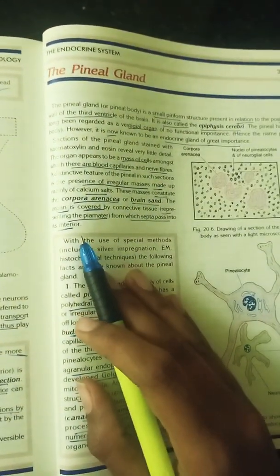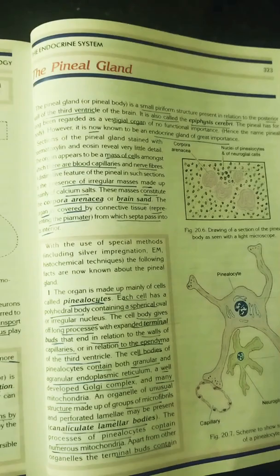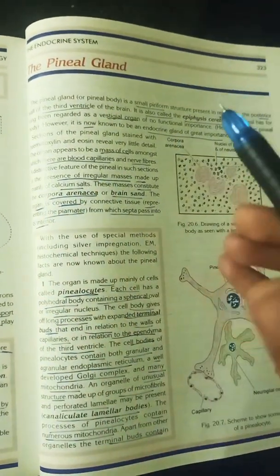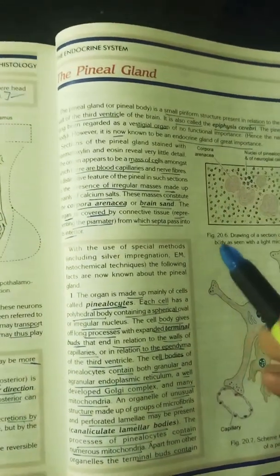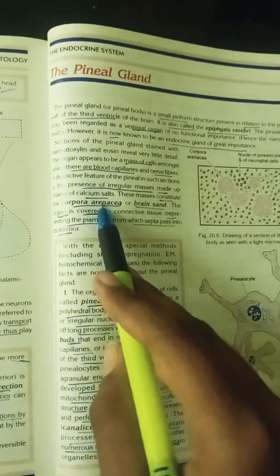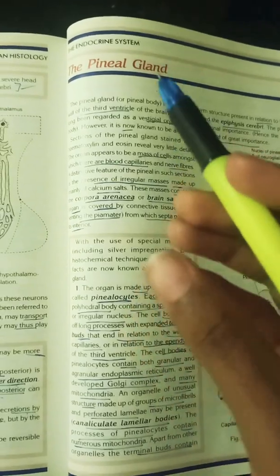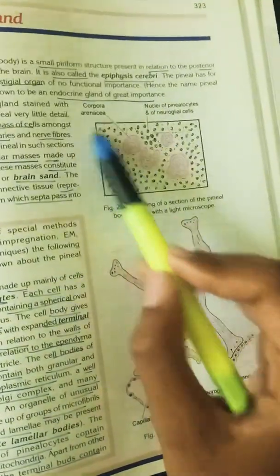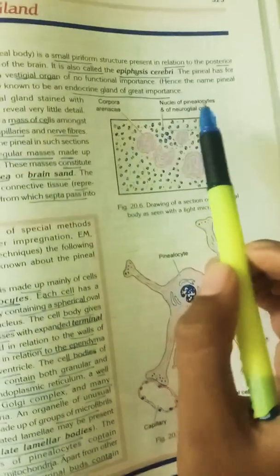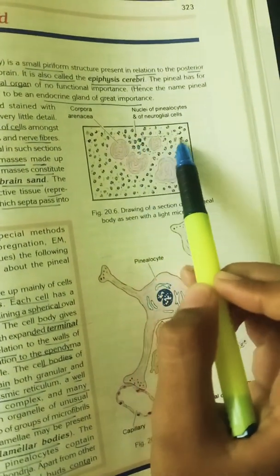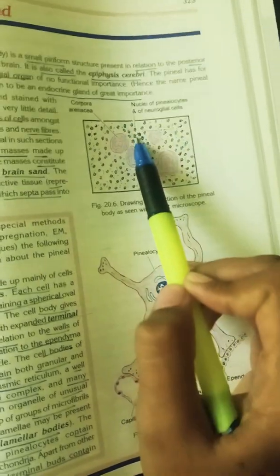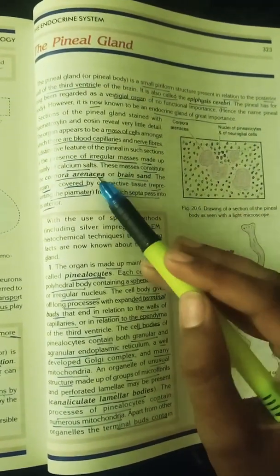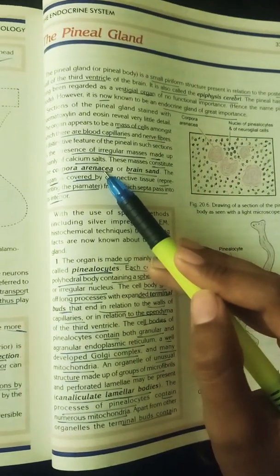Nerve fibers are also a distinctive feature of the pineal gland in such sections, along with the presence of irregular masses made mainly of calcium salts. These masses constitute the corpora arenacea, which are masses of calcium salts forming irregular masses. You can see a corpora arenacea here, and these are the nuclei of pinealocytes and neuroglial cells in the histological section. The corpora arenacea is also known as brain sand.